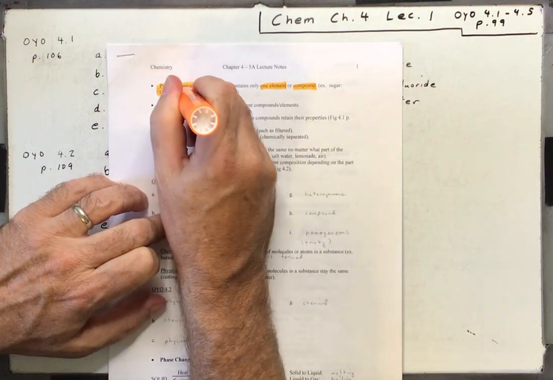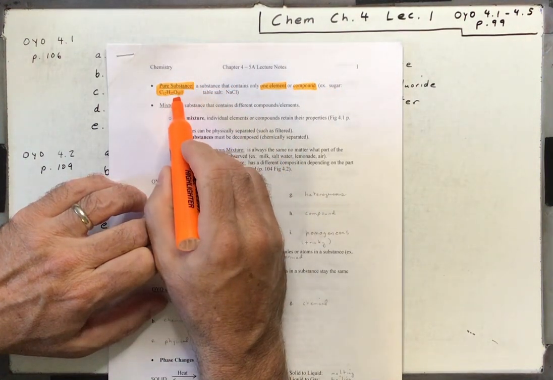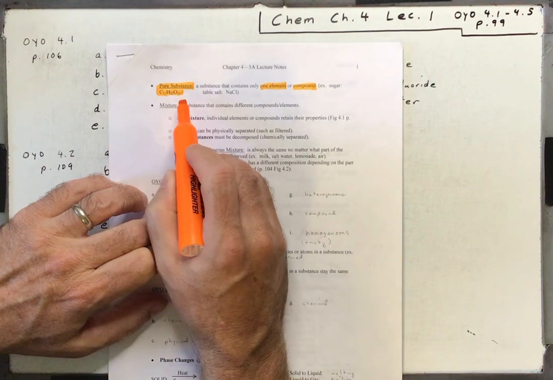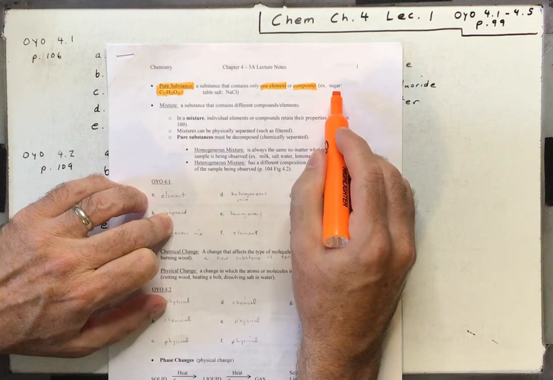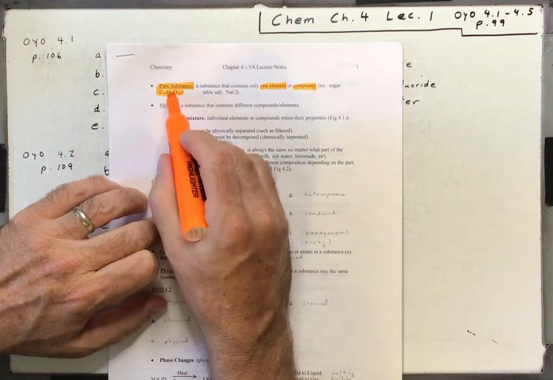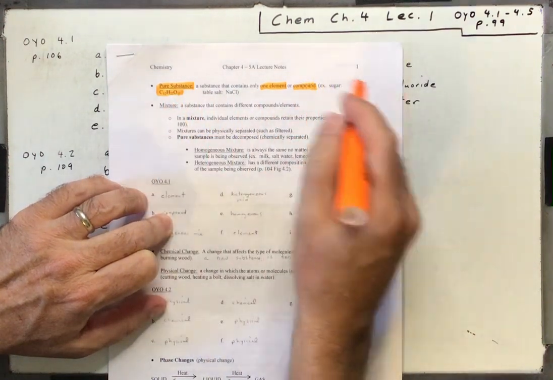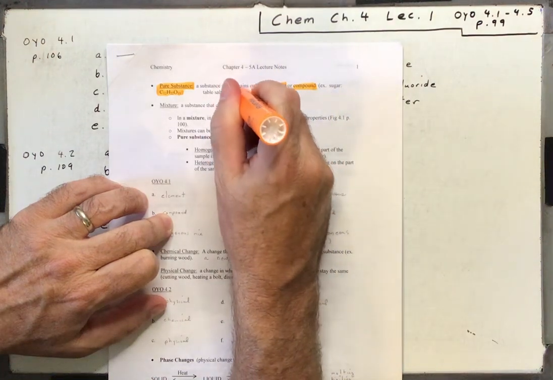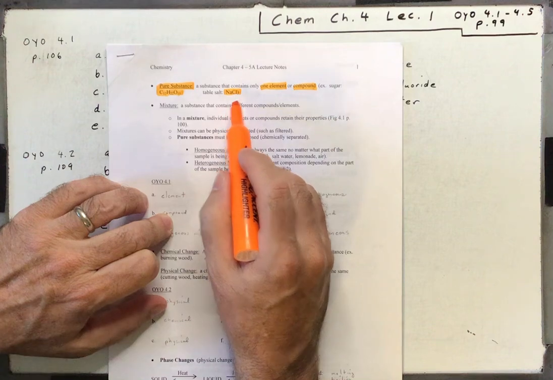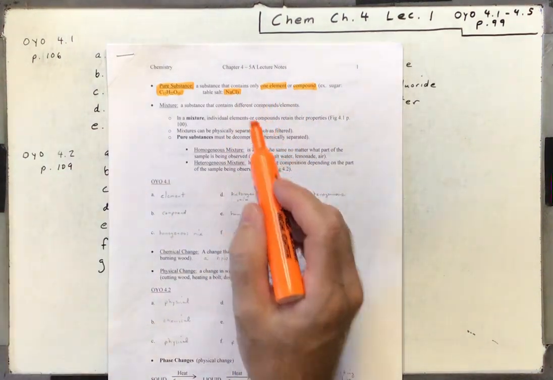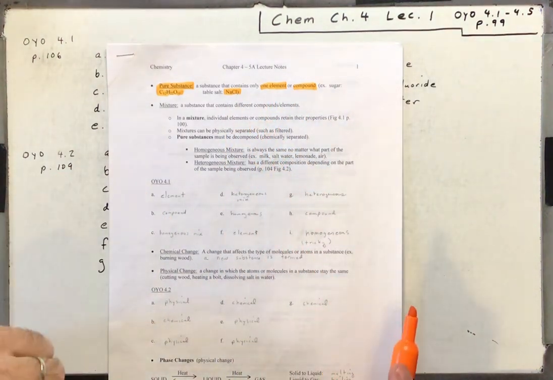So sugar, this is a sugar molecule. Sucrose, in fact. So that's an example of a pure substance that is a compound instead of a single element. Another example would be table salt, NaCl. So that is a pure substance that is a compound. And of course the elements would be anything off of the periodic table, the individual elements.